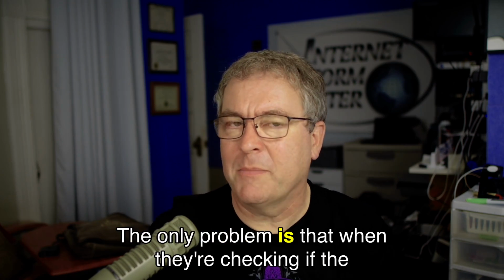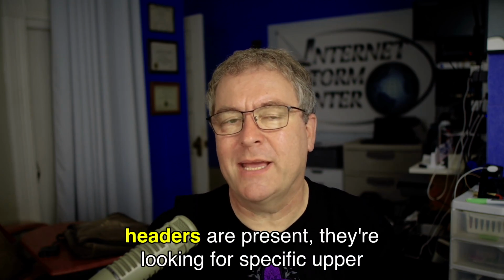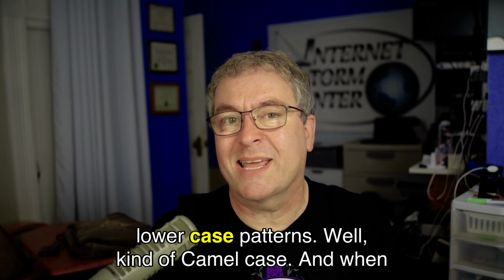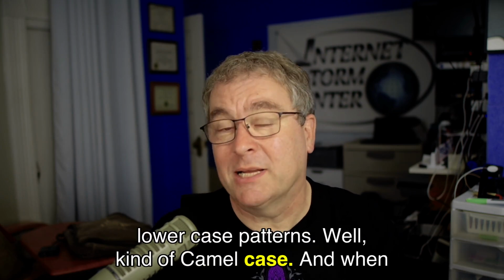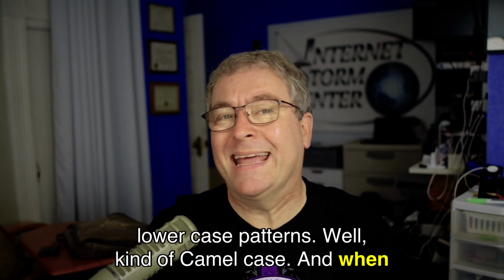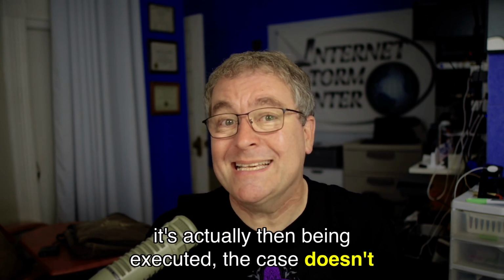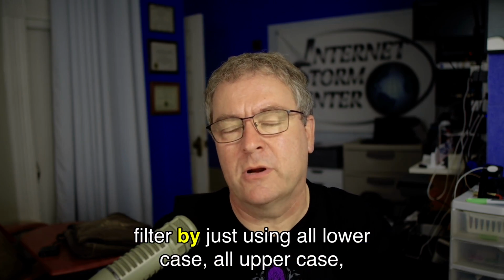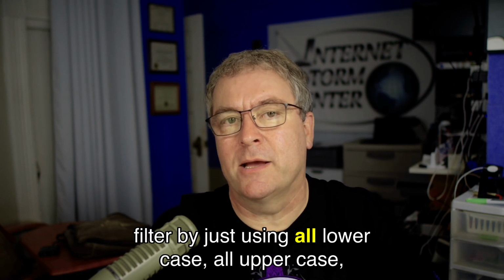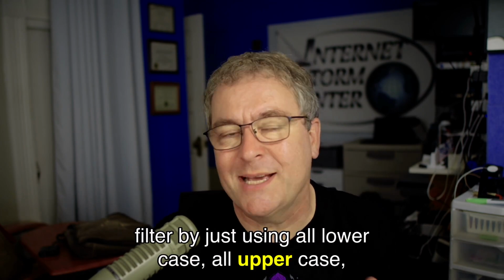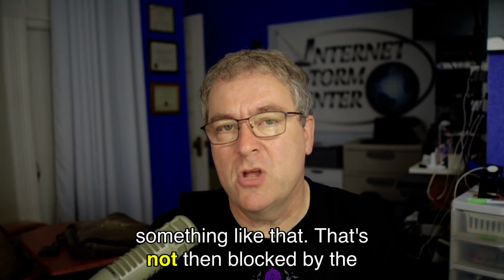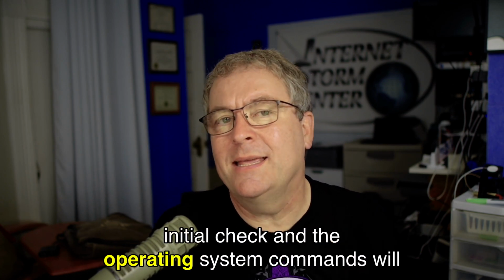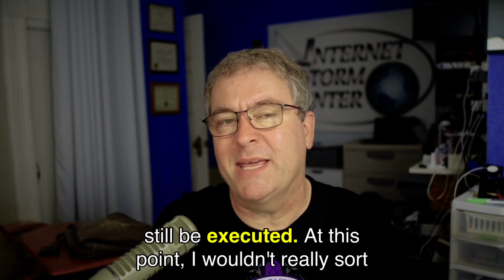The only problem is that when they're checking if the headers are present, they're looking for specific upper lower case patterns. Well, kind of camel case. And when it's actually then being executed, the case doesn't matter. So it's pretty straightforward to bypass the filter by just using all lowercase, all uppercase, something like that. That's not then blocked by the initial check, and the operating system commands will still be executed.